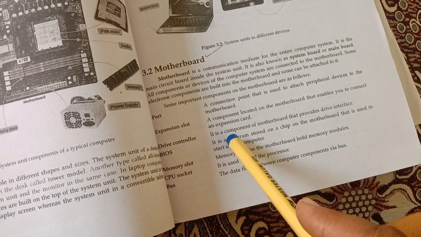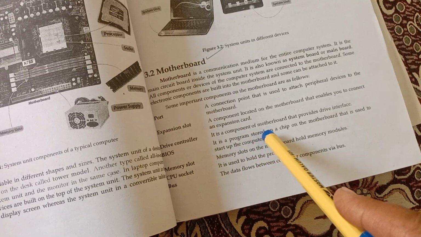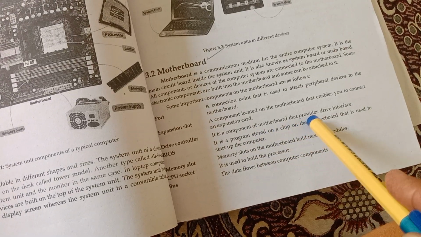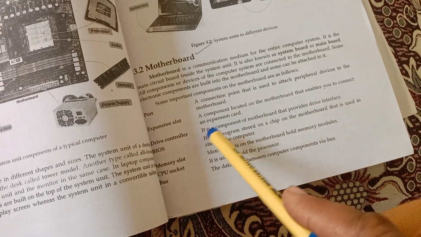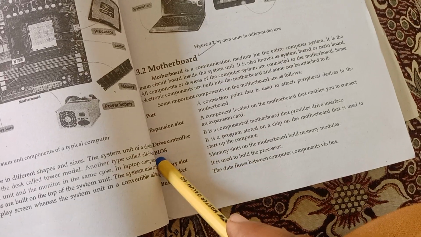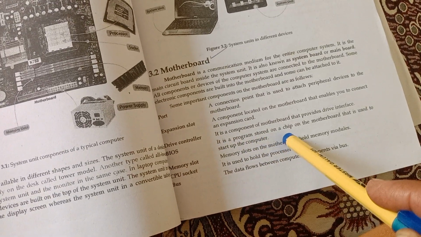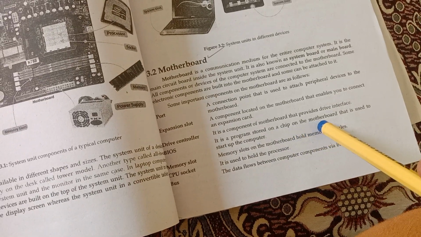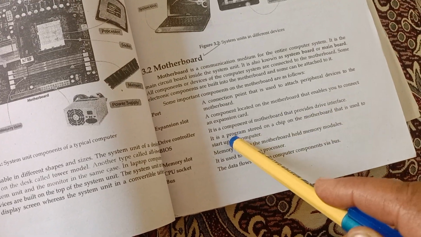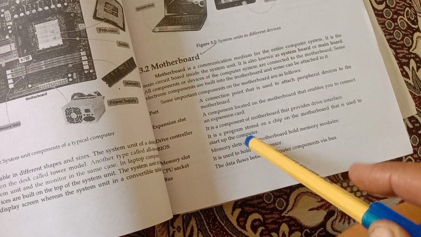Drive controller: a component of the motherboard that provides the drive interface. BIOS: a program stored in a chip on the motherboard that is used to start up the computer.